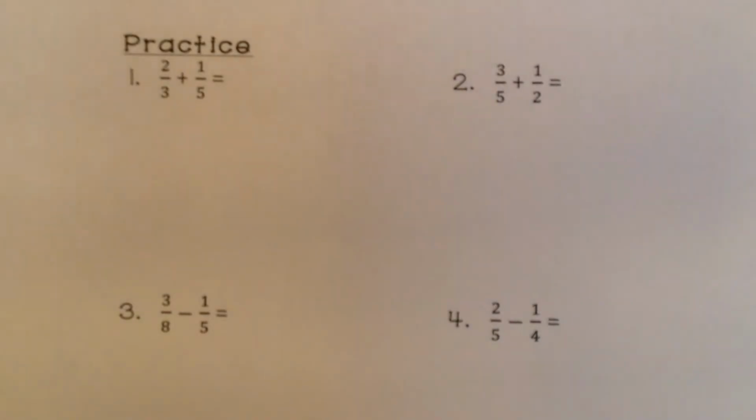Okay, go ahead and try these 4 practice problems. Come back when you're ready for the answer, so go ahead and pause it here.